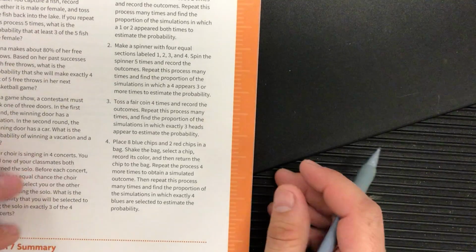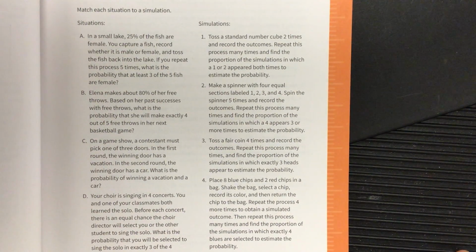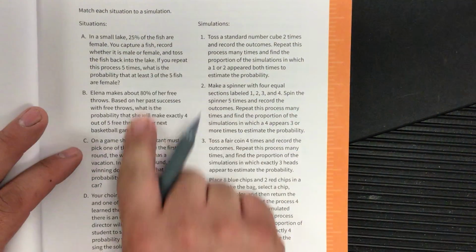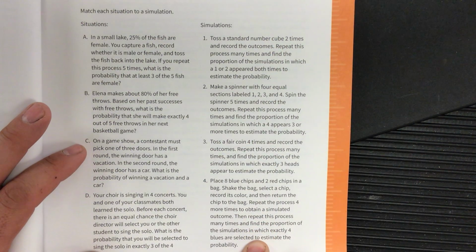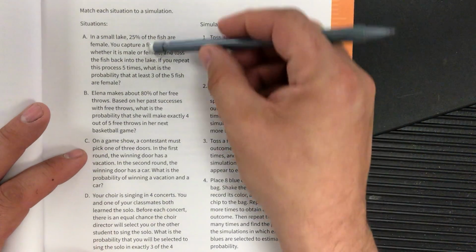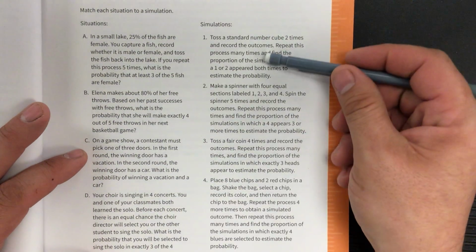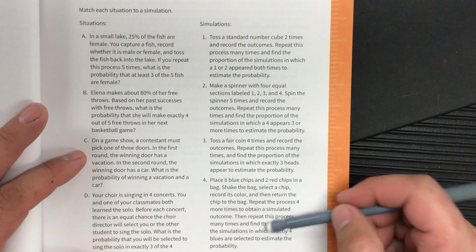All right, final question. And I want you to work on this one alone today. There are 4 situations. Please read through them. And there are 4 options to simulate that. And all you're doing is matching. Okay, so read these 4. Match it up with one over here. I'll give you about 5 minutes, about a minute a problem to read through it.